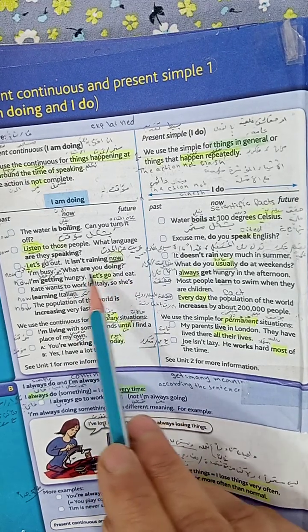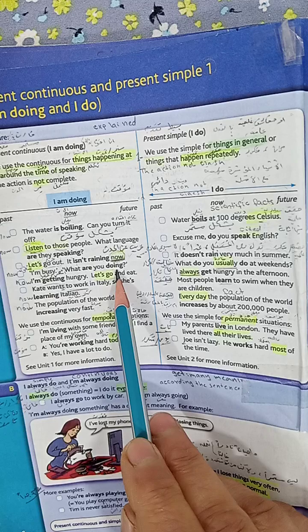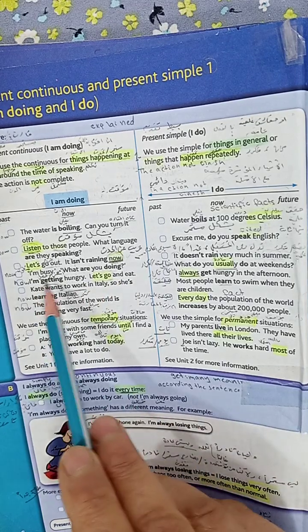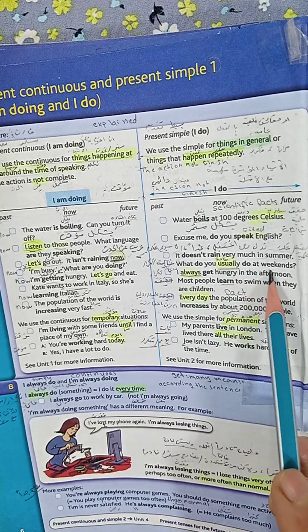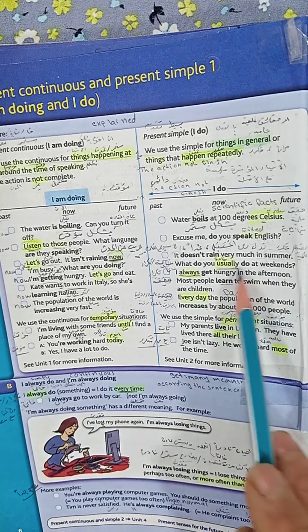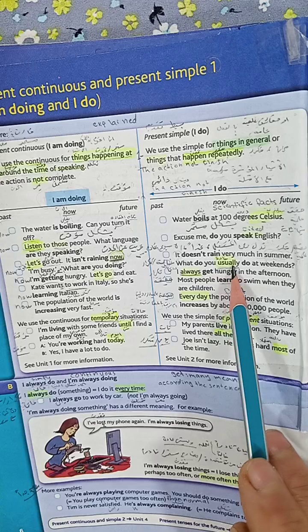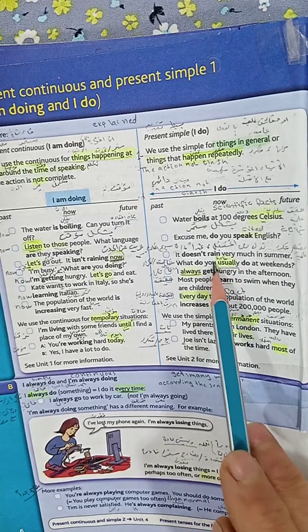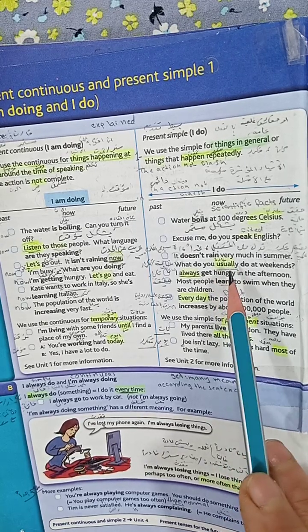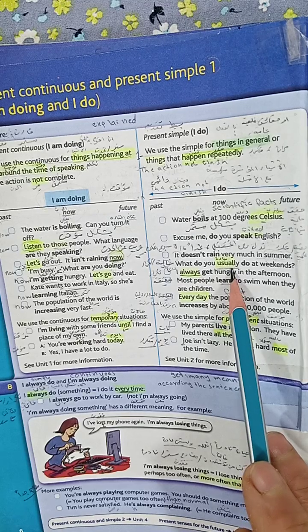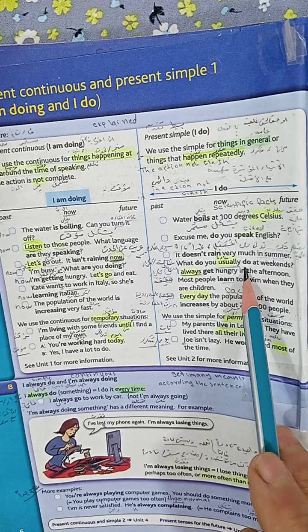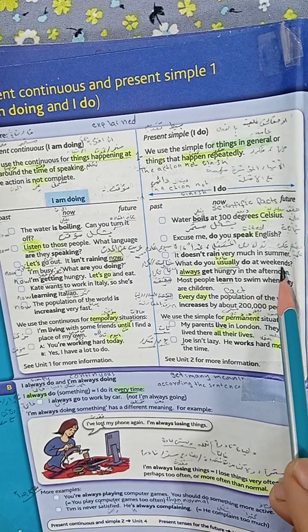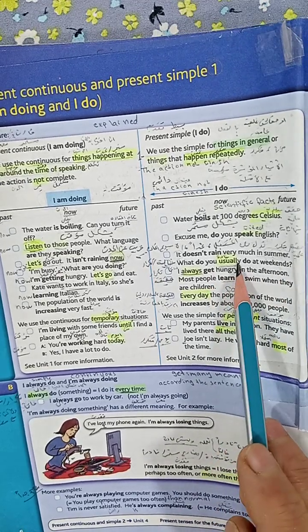So it will be in the present continuous. I'm busy. What do you usually do at weekends? Usually means repeatedly, something happening more than once. What do you usually do at weekends? It should be in the present simple.